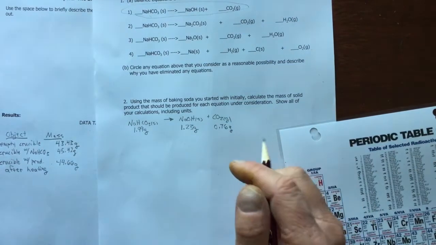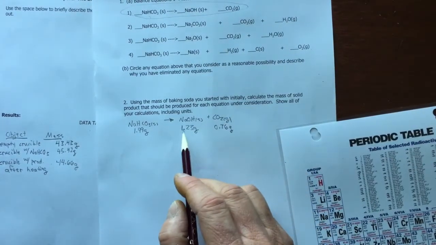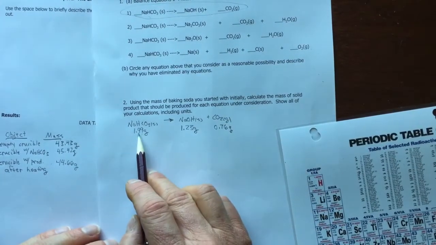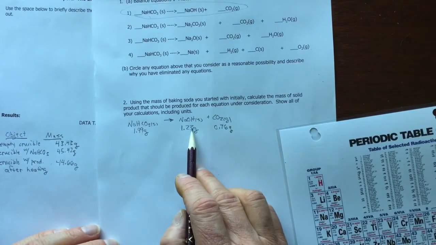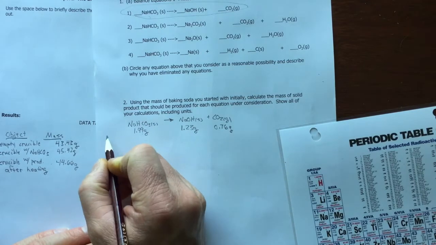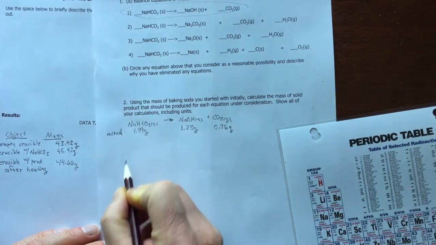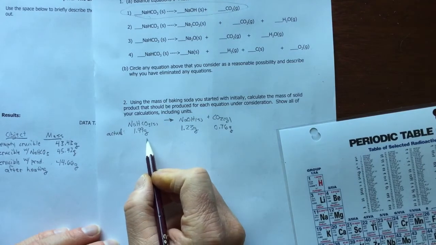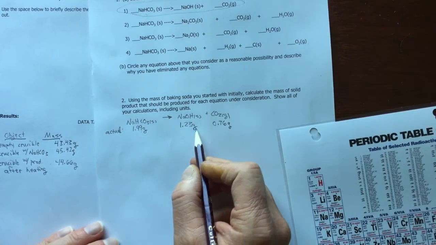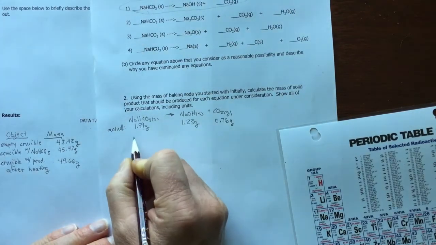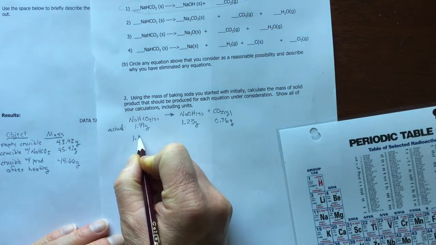And of course the gas just went into the air in the garage, so there's no way that I could measure that. But I could see, starting with this mass of the sodium bicarbonate, how much mass I would expect with the sodium hydroxide. So these are the actual masses that I got. And then the calculation would be the theoretical for the sodium hydroxide. So what I would have gotten if this was the reaction.